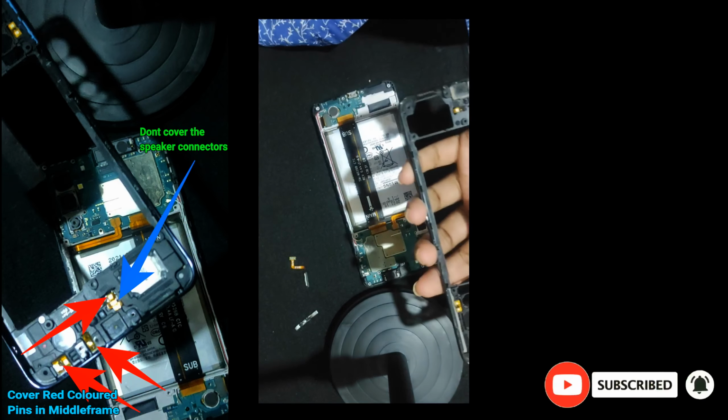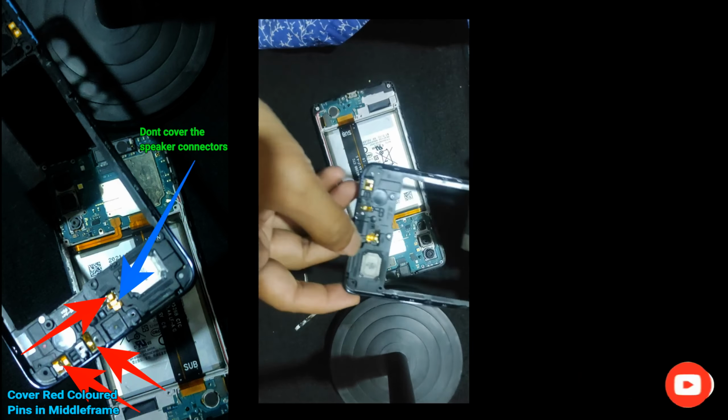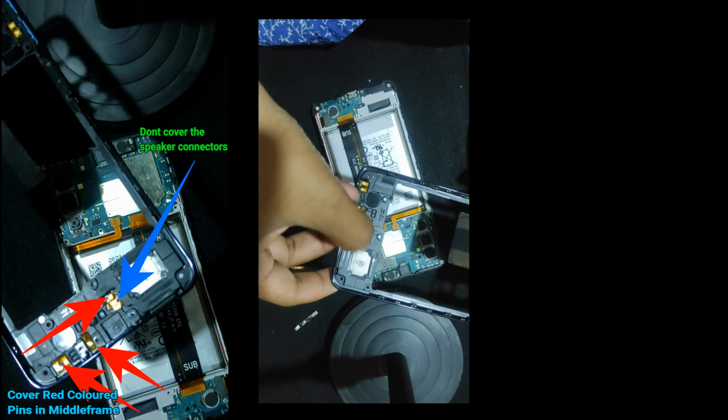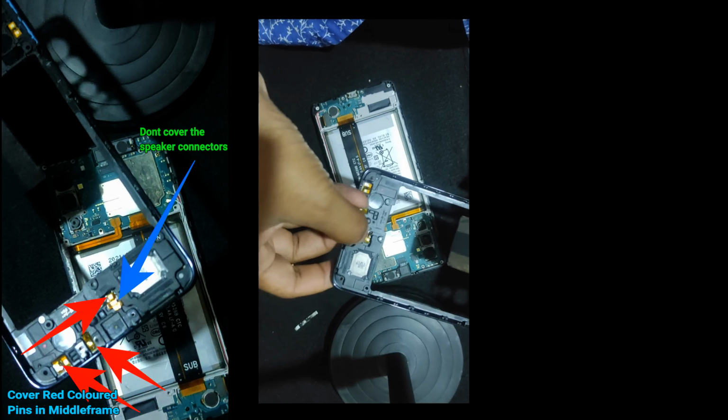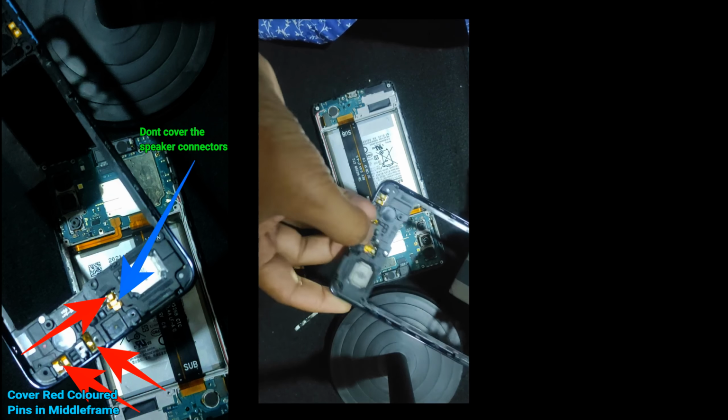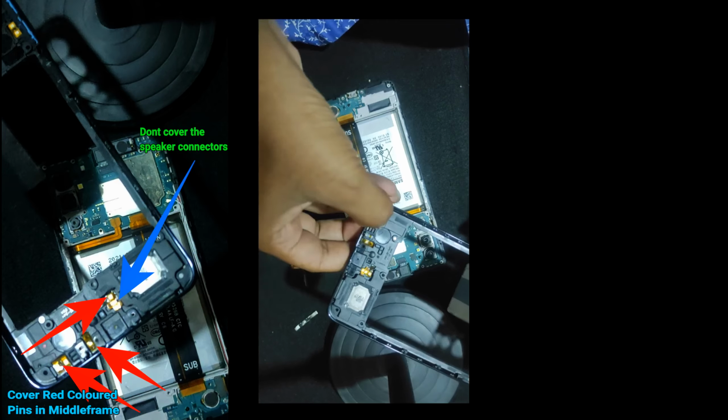In here you might see some connectors to your speaker. Don't cover them, you only need to cover this one and these three.